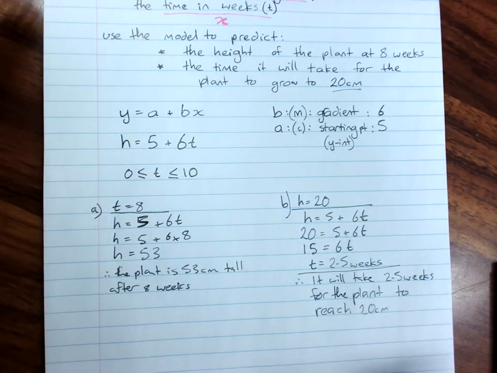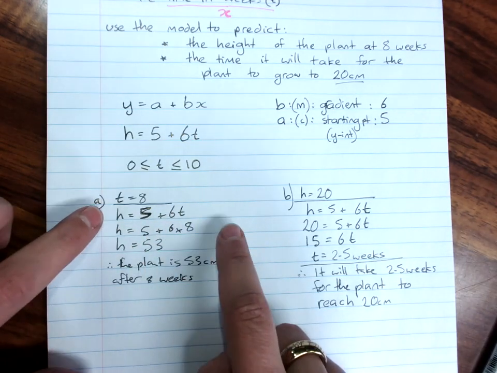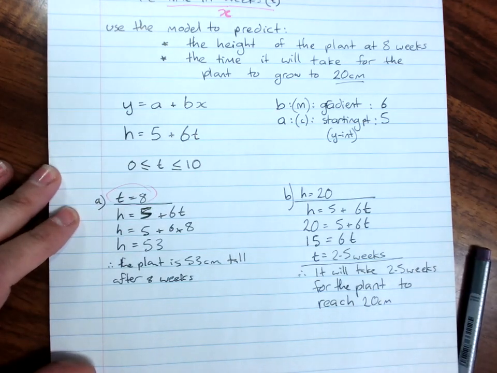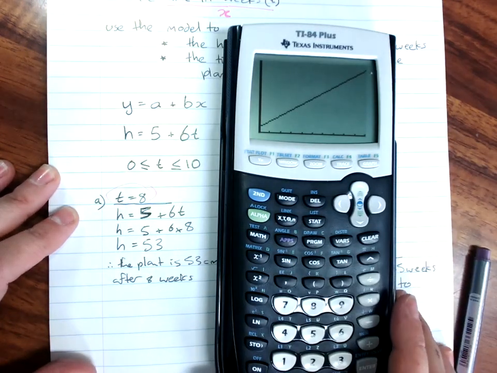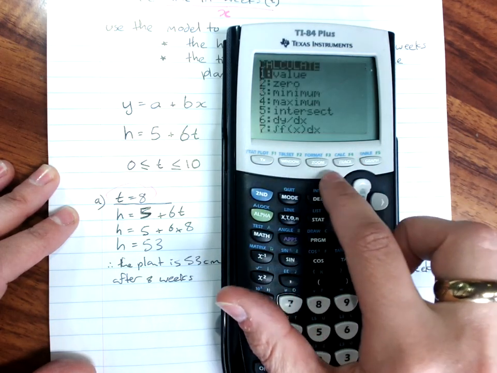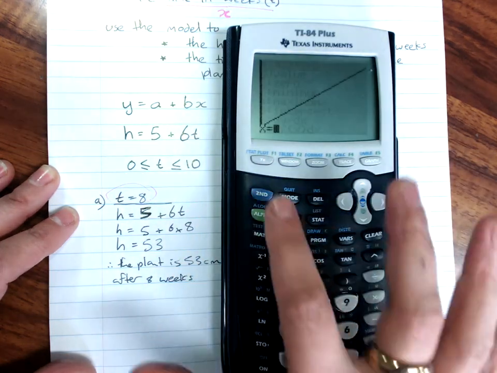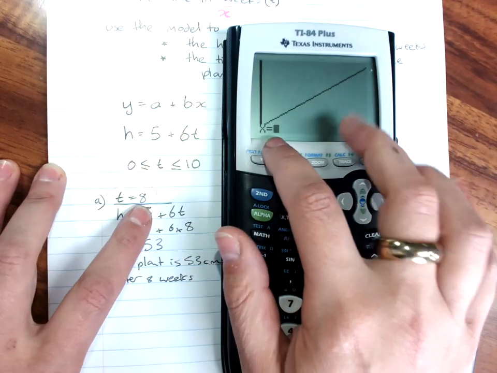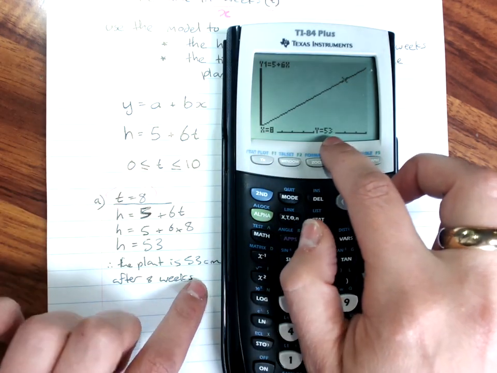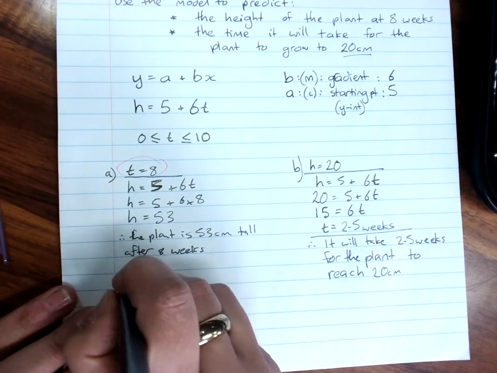Now, you can do this and you can check this with your graphics calculator. If you are told an x value, then graph your line and go into calc, which is second function above trace, and use 1 for value. And it will say x equals, your x was 8, hit enter, and it will tell you your y value of 53.